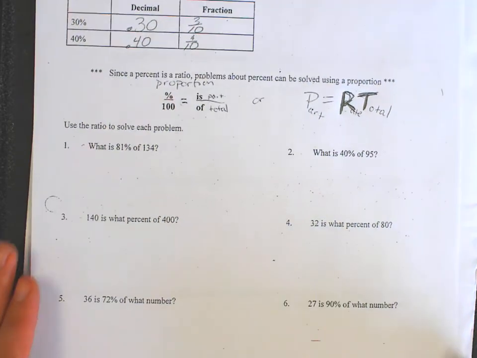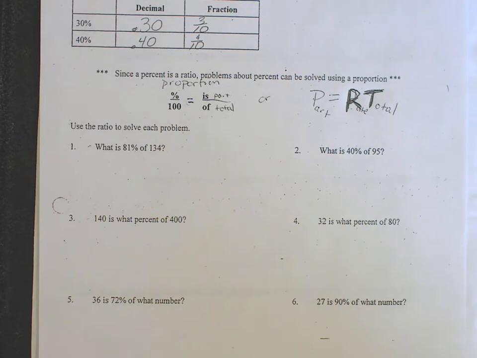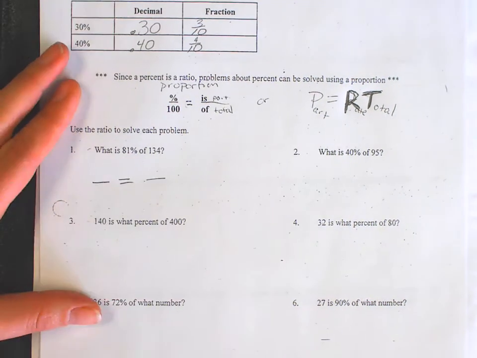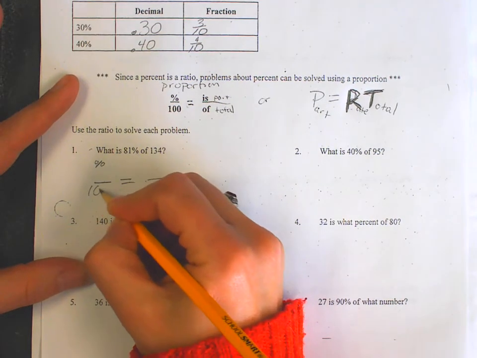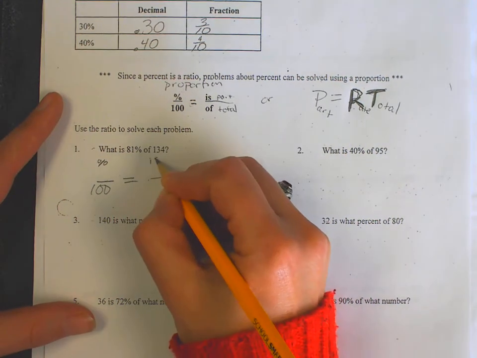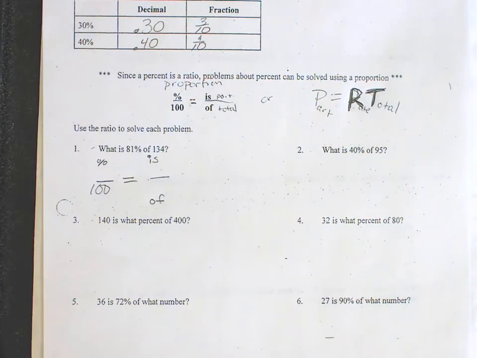Here we go. Number 1. What is 81% of 134? Did you hear percent? Yes, Mrs. Roberts. Okay, let's write our percent proportion. And let's label it. Let's leave room for our numbers. Percent over 100 is always there in the denominator because if I change a percent to a fraction, the denominator is 100. The other is a part out of a total. I have labeled this. Now I will fill in the blanks.